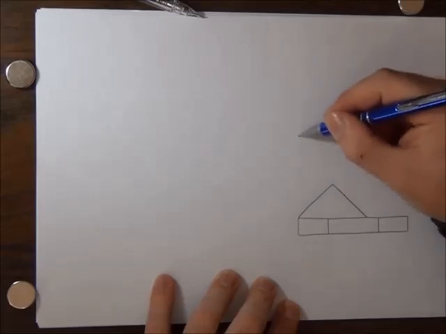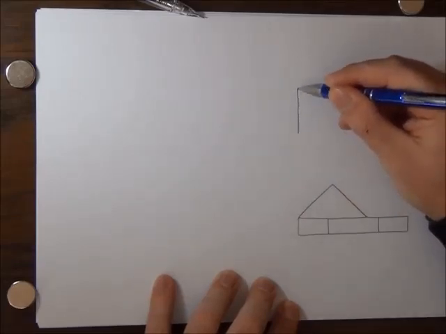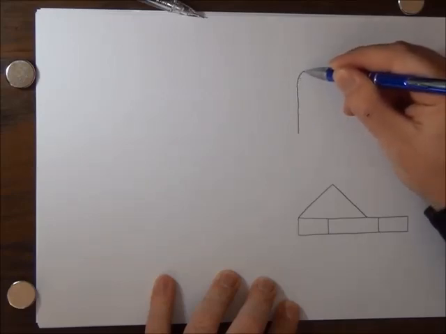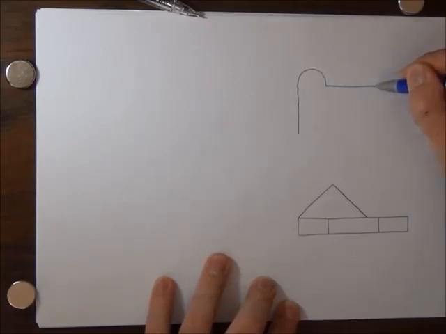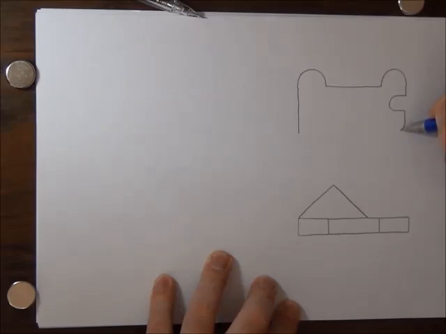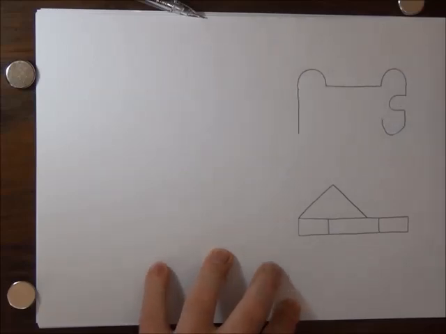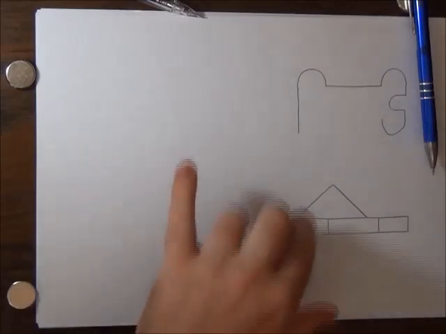Top view. Just want to make this top view a little bit bigger.